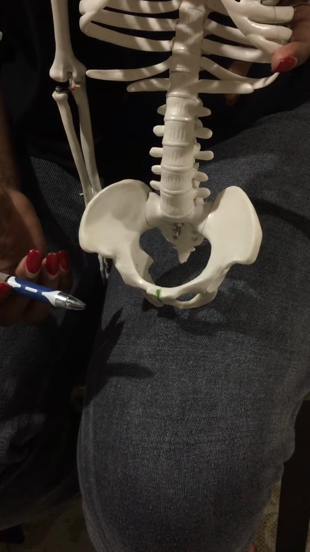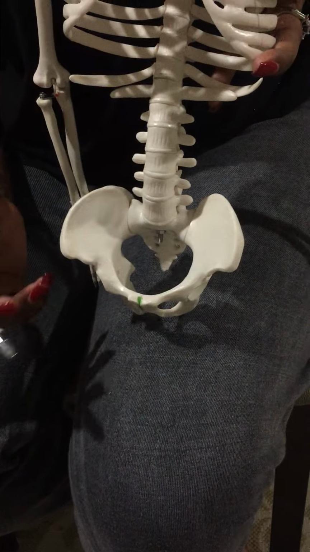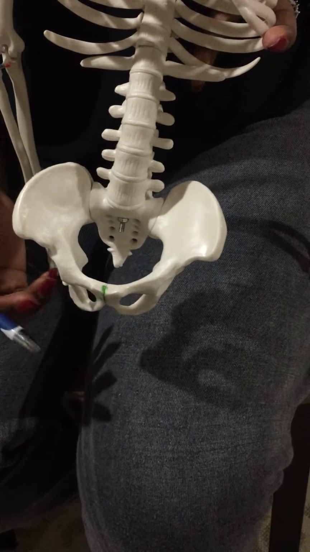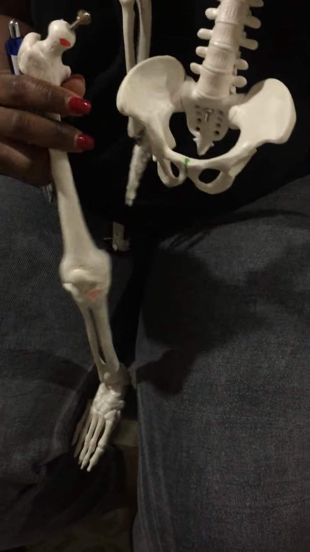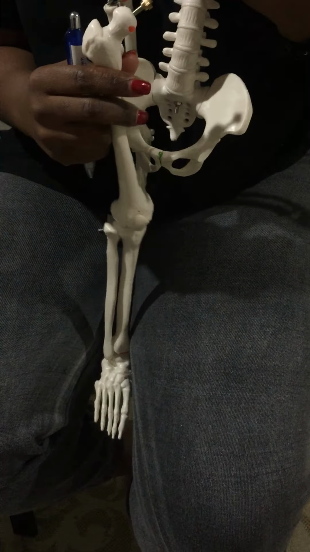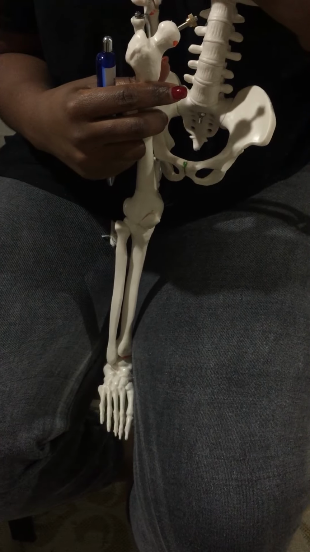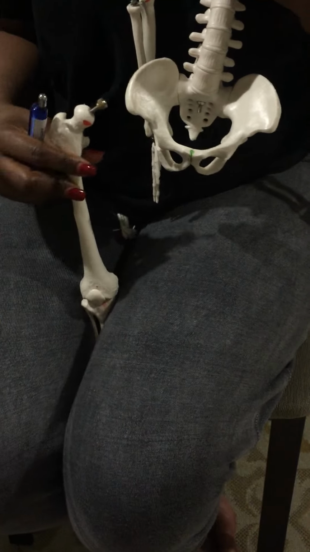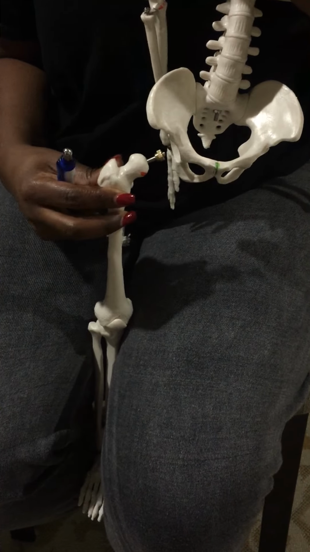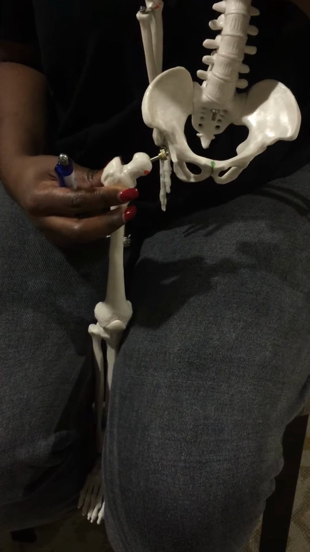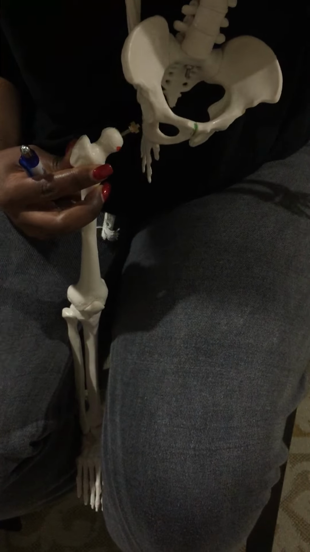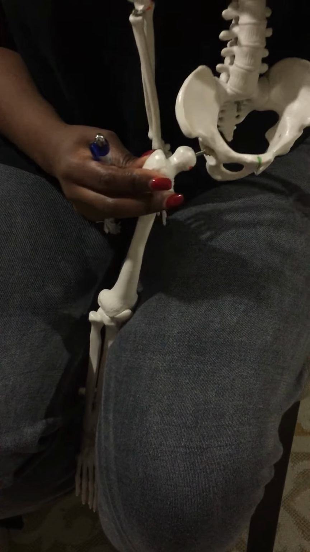All right, I'll speak about the acetabulum. The acetabulum is a part that articulates with the femur. So that comes right down to here, and you know the femur would go in right here.